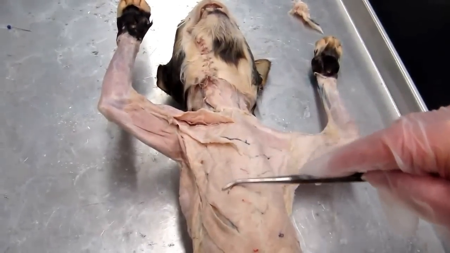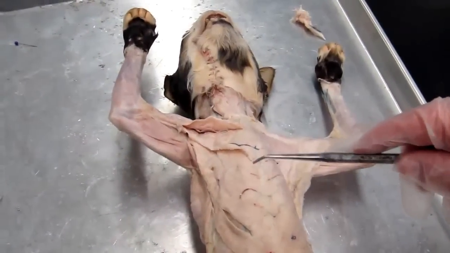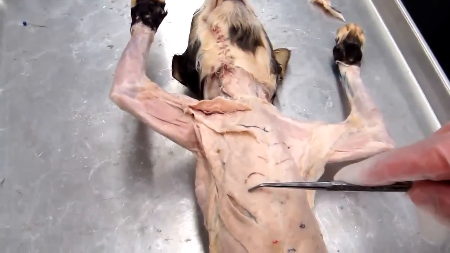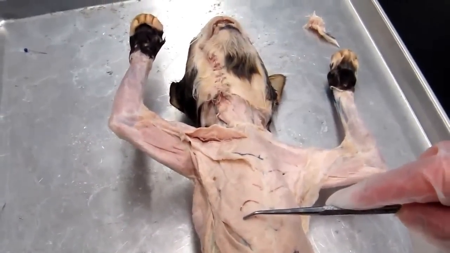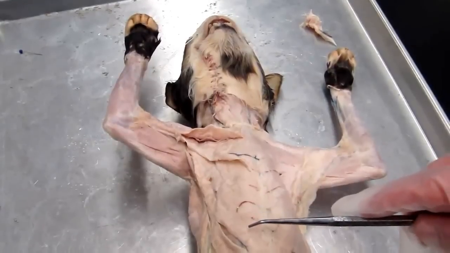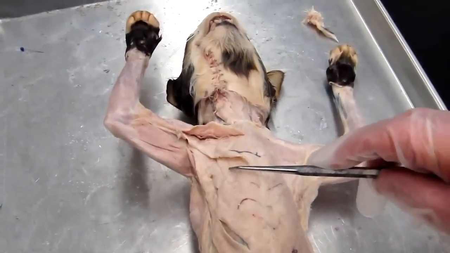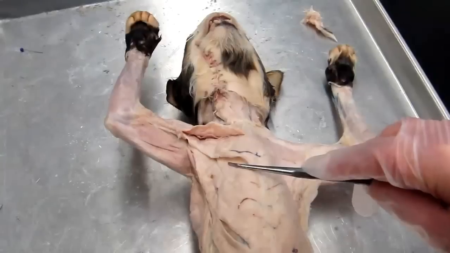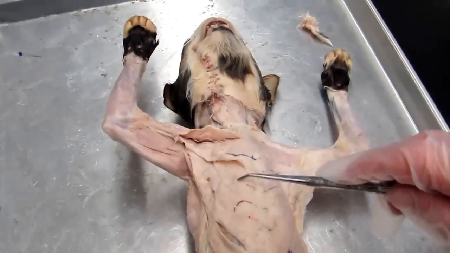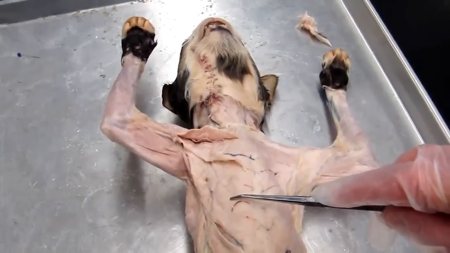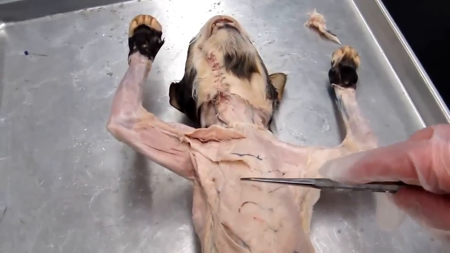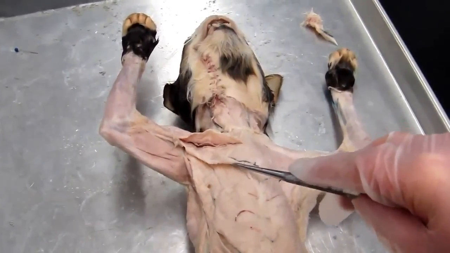This muscle here, which is the larger of the two in the cat, is the pectoralis minor. The pectoralis minor has its origins from ribs 3 through 5 in the human, and it inserts on the coracoid process. Okay, and it's actually considered an accessory respiratory muscle because of its ability to pull on ribs 3 through 5, but its main job is to help with scapula placement.